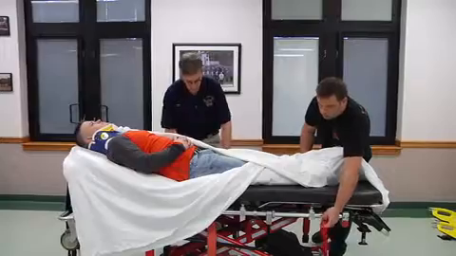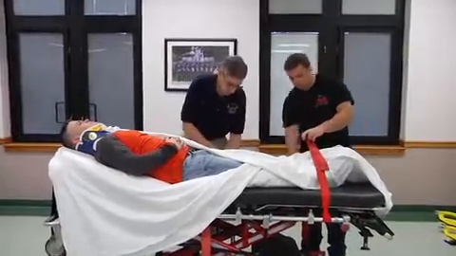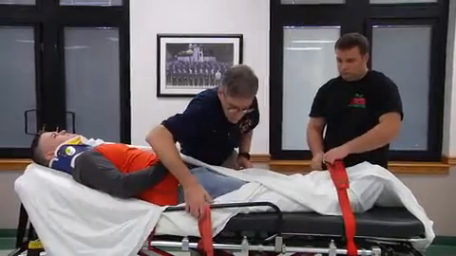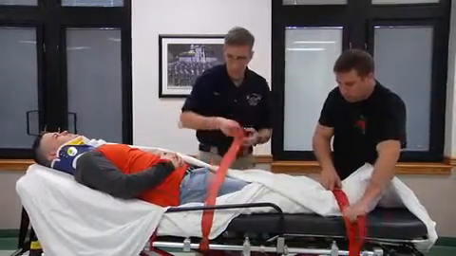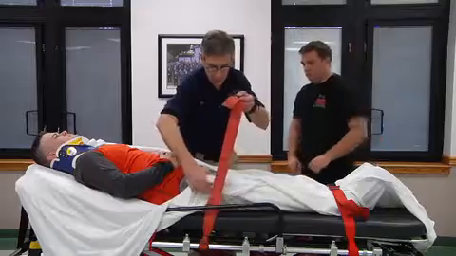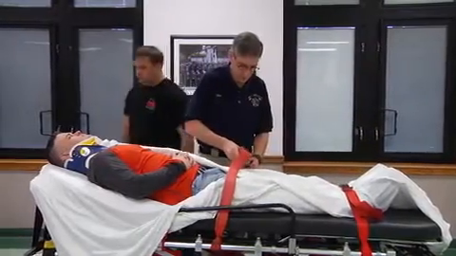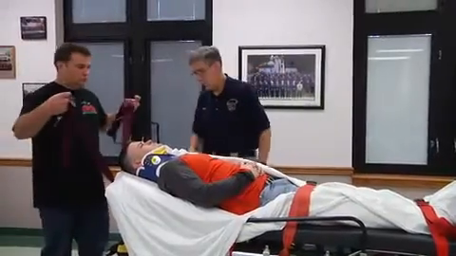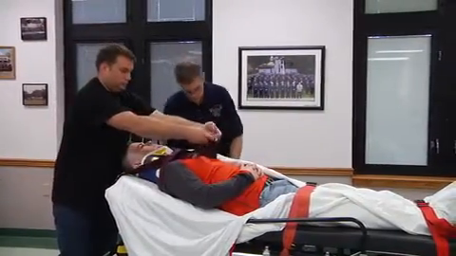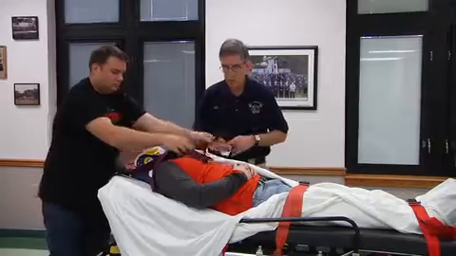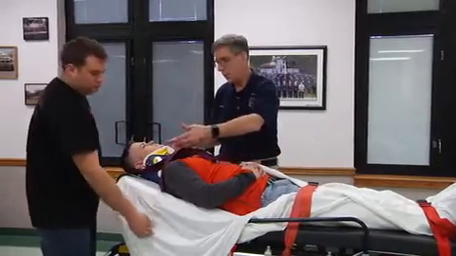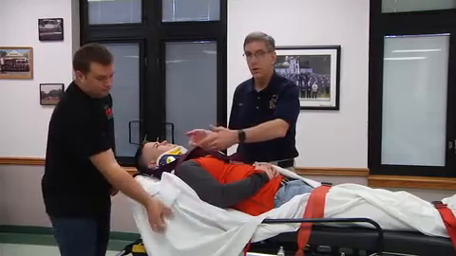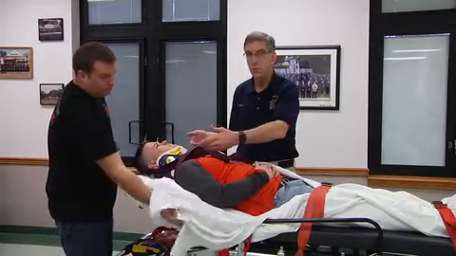Get our bars on the stretcher up. Put the straps of the stretcher in place. We're definitely going to use our shoulder straps because we're trying to prevent rotation and flexion and actually do some restriction of motion.